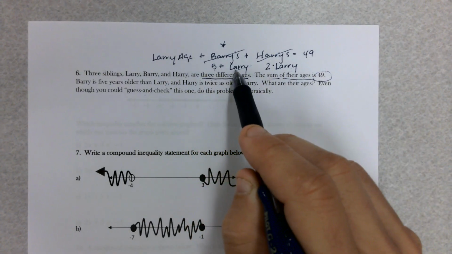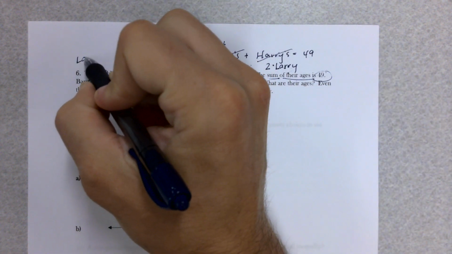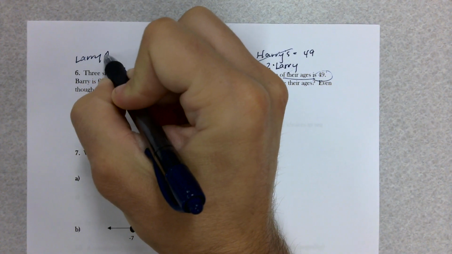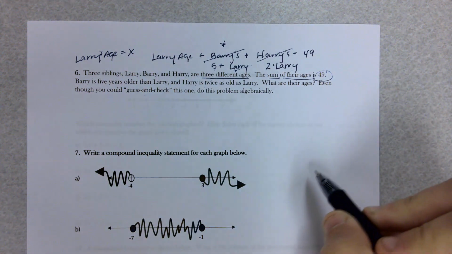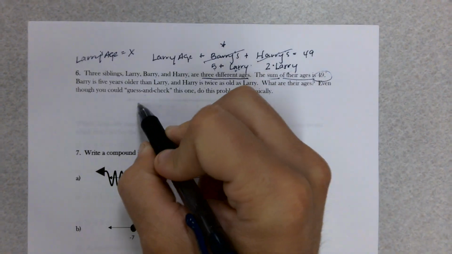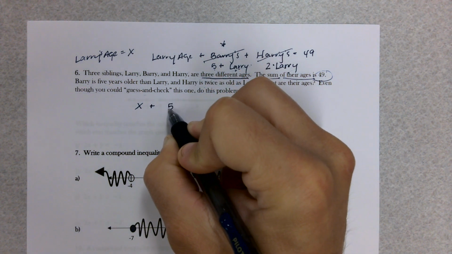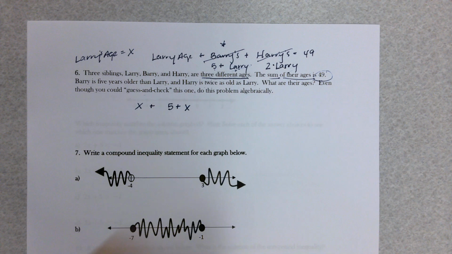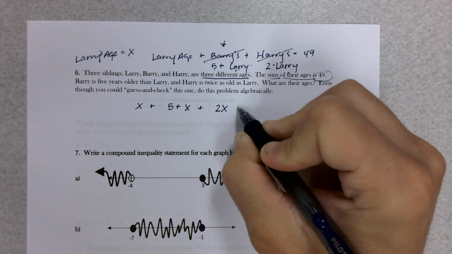So now everything's written in terms of Larry. In other words, I can let Larry's age equal X, and now I can set up an equation. Larry's age is X. Barry's age is 5 years plus X. And Harry's age is 2 times X.